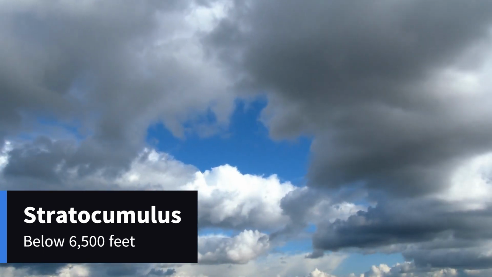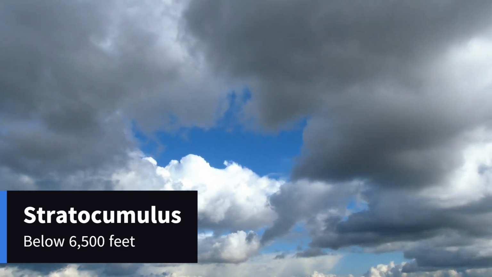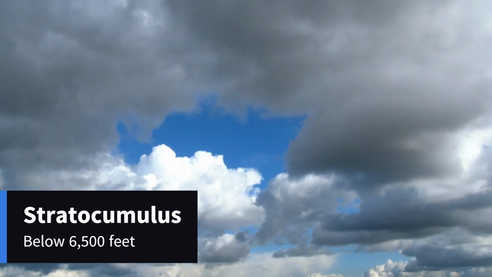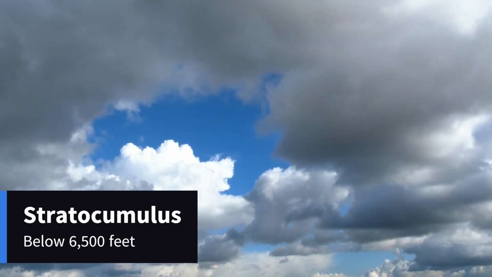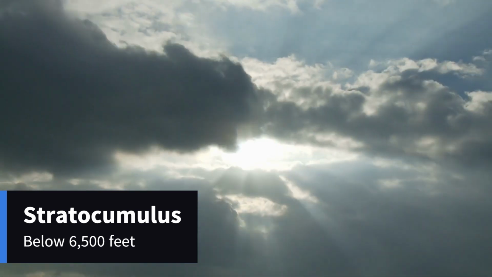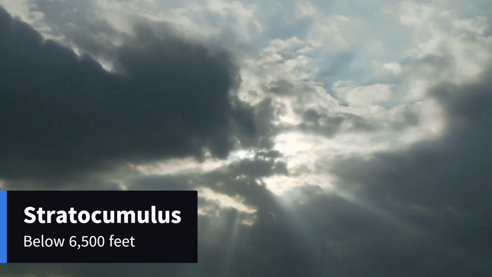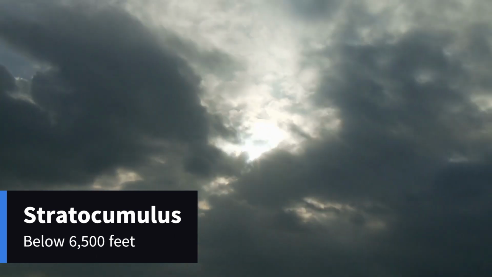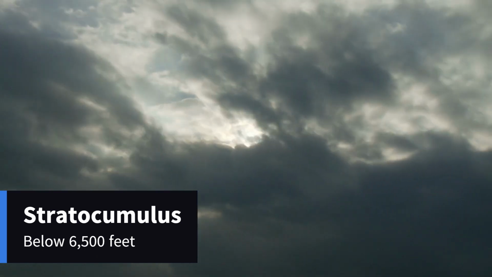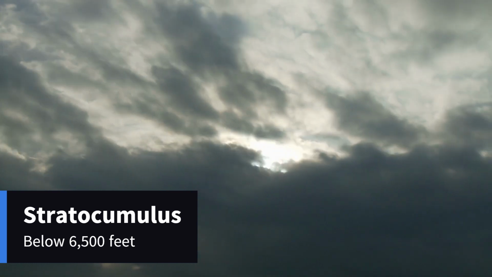Stratocumulus clouds are usually composed of water droplets and can range in size from small patches to large sheets. They can also form in different shapes such as rolls, ripples, or waves. Stratocumulus clouds help to reflect sunlight back into space and cool down the planet's surface temperature.